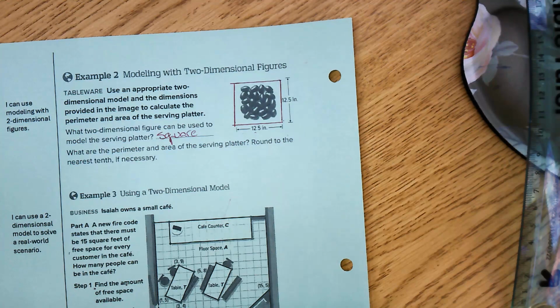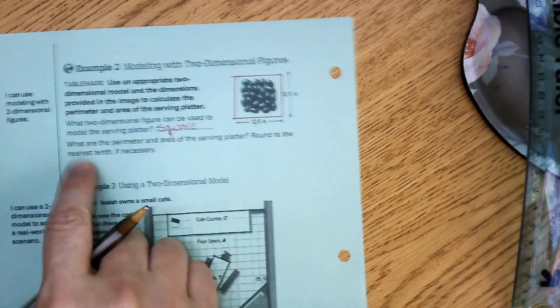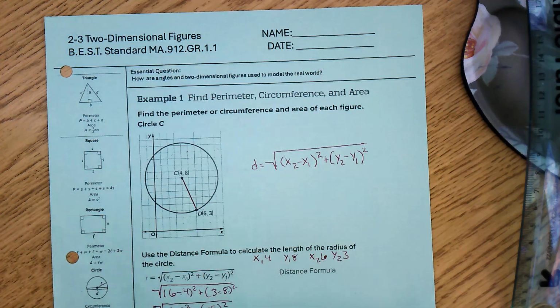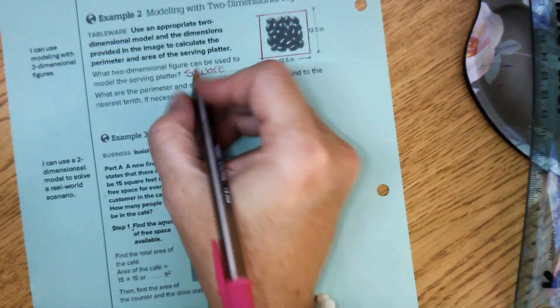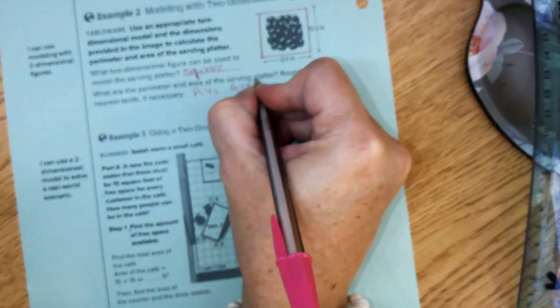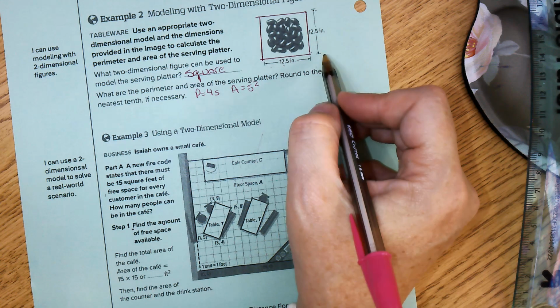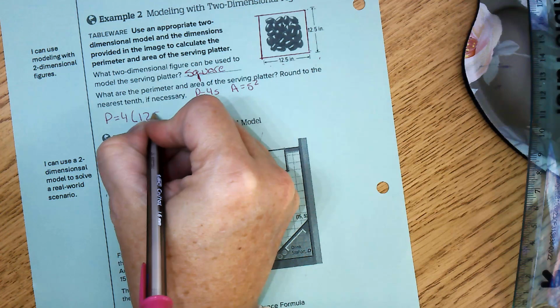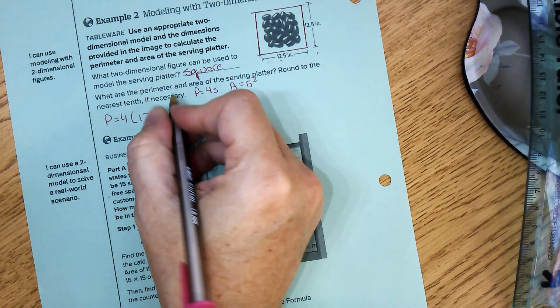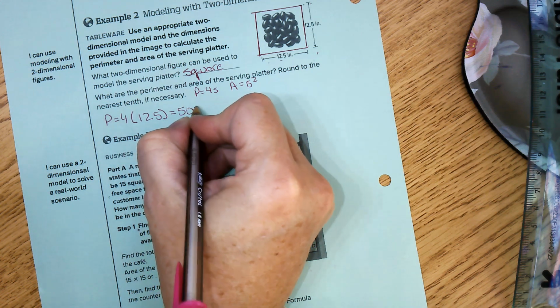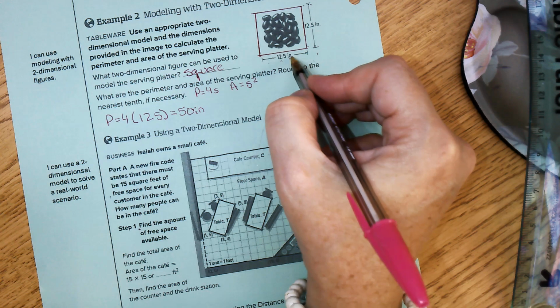To find the perimeter, and it says right here, round to nearest tenth if needed. To find the perimeter and area, we look at our square. So perimeter is 4s and area is s squared. Now it's solve. S just means side, so the length of the side. So perimeter is 4 times 12.5, and that is 50 inches, because we actually have our measurement, it's inches.